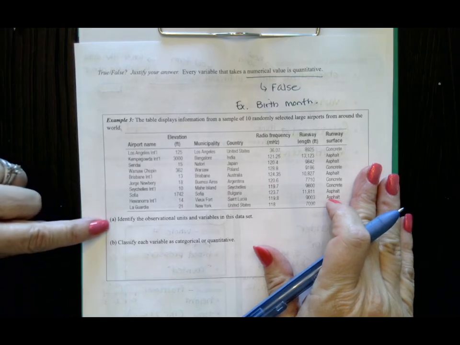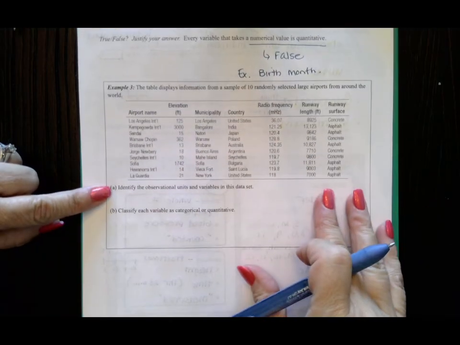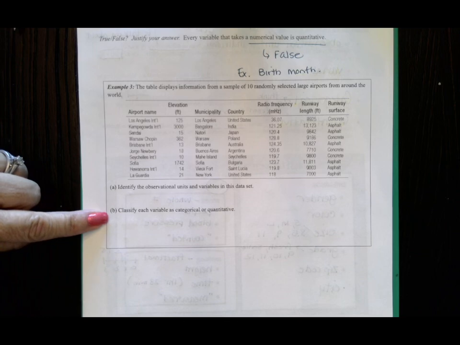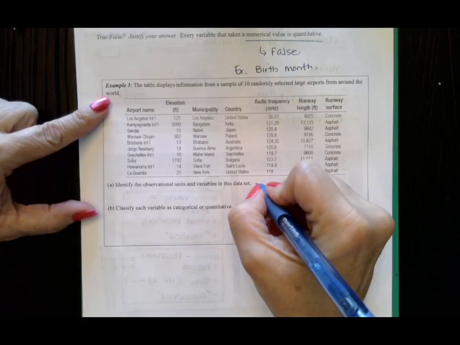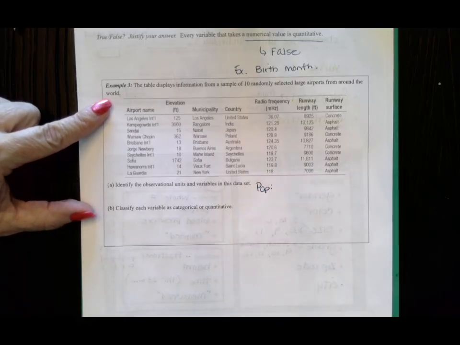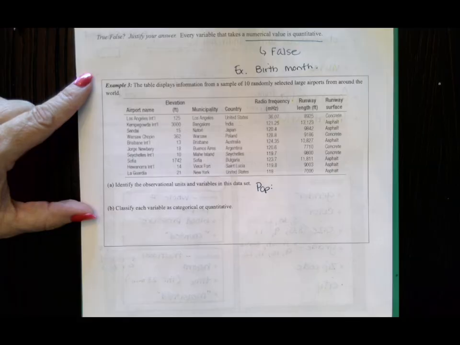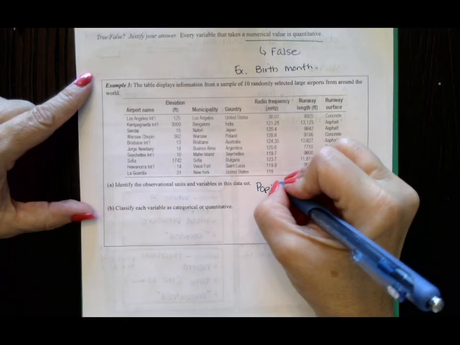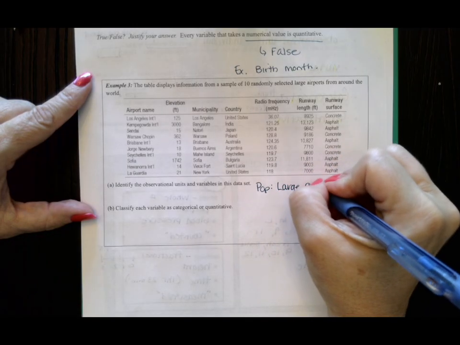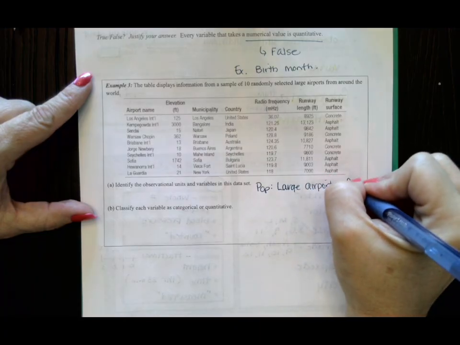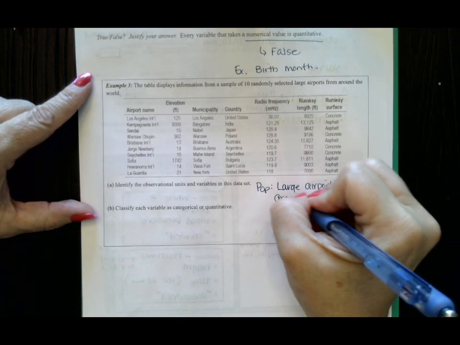All right, so here's an example. The table displays information from a sample of 10 randomly selected large airports from around the world. And so here's all the data. It says, identify the observational units and variables in this set, and then classify each variable as categorical or quantitative. So I'm going to change this up a little bit. I'm going to add something on here. So what is our population? Think about that for a minute. Okay, it is large airports from around the world.